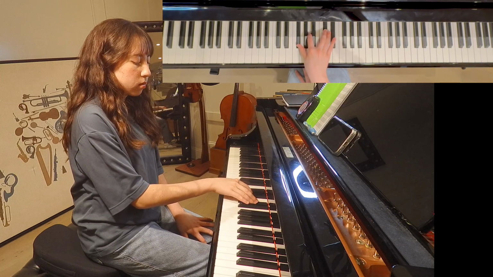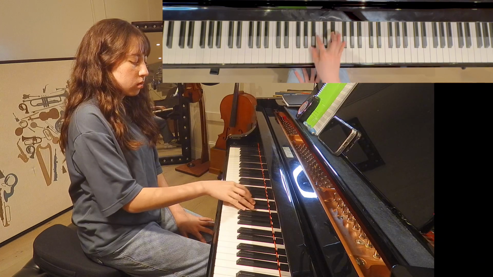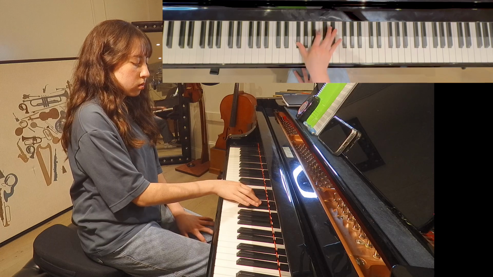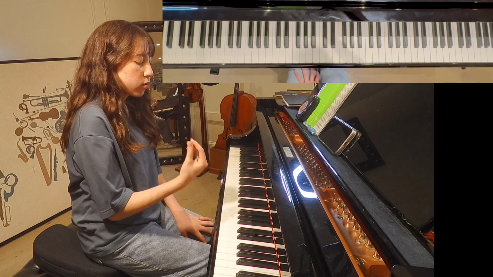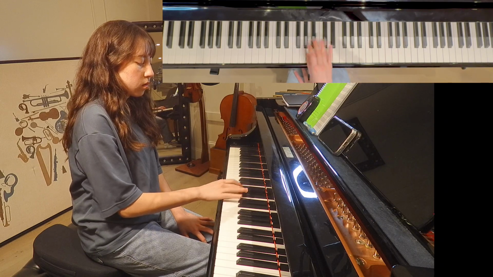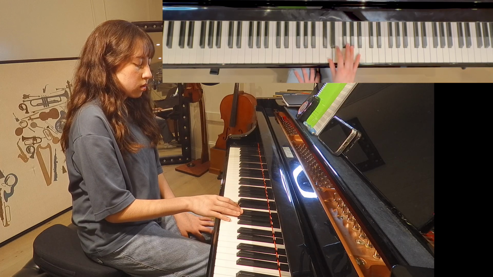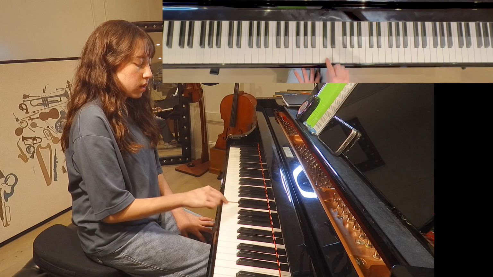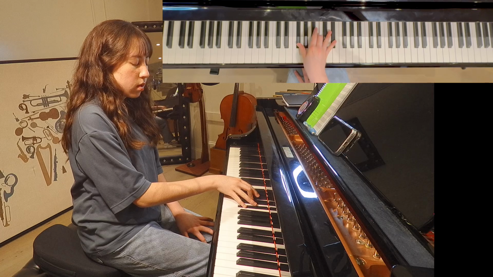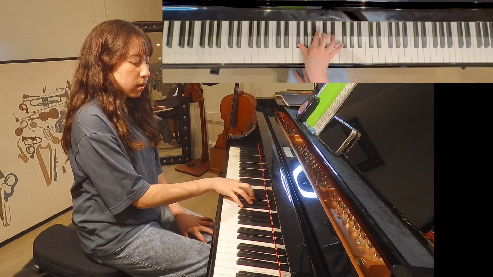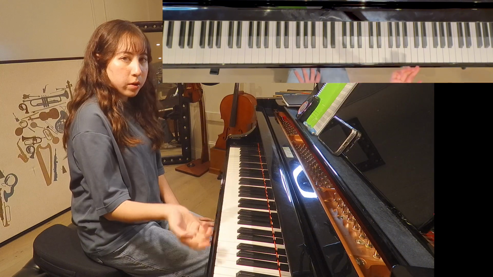F sharp minor, B major. F sharp natural minor would have, right? It has that D, but in the B major chord we have this D sharp, which is the sharp 6 of F sharp minor.